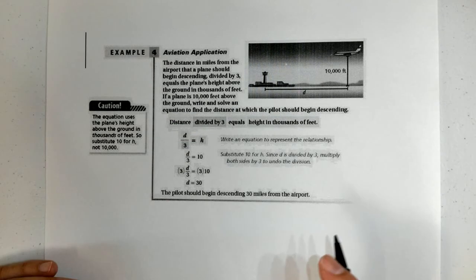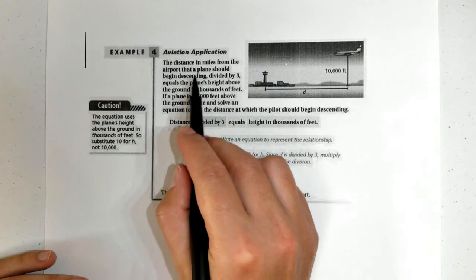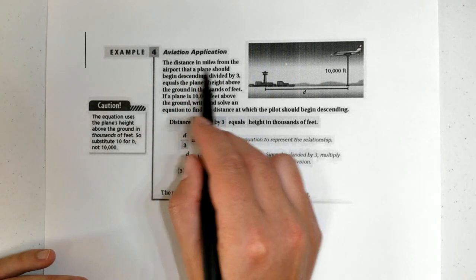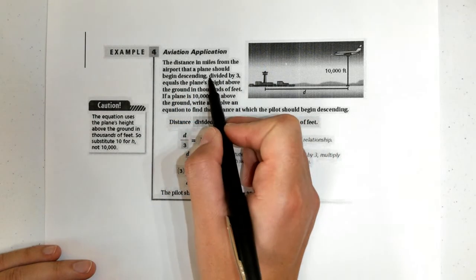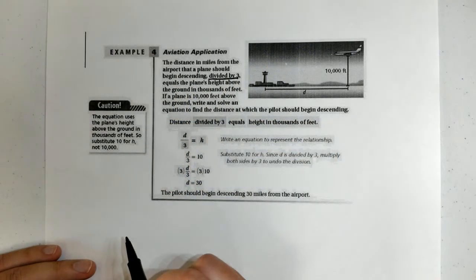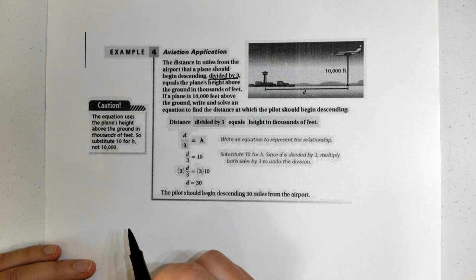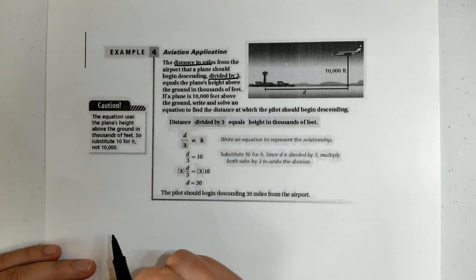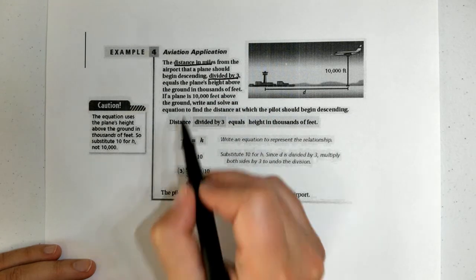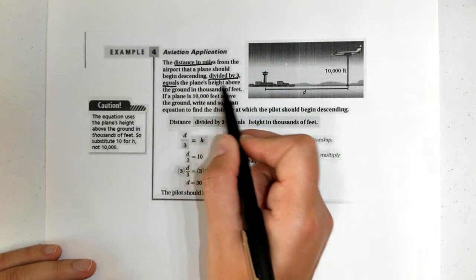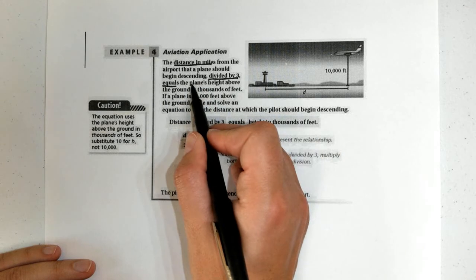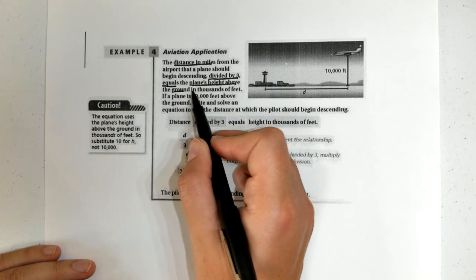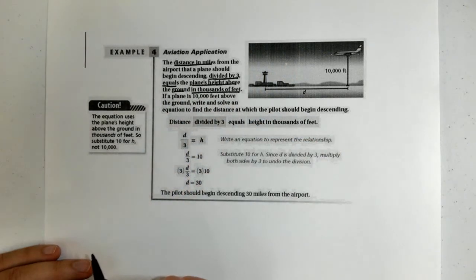So here, the distance in miles from the airport that the plane should be descending, divided by 3. Okay, so our distance in miles divided by 3 equals the plane's height above the ground in thousands of feet.